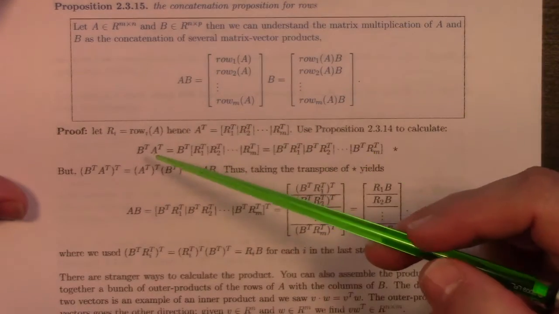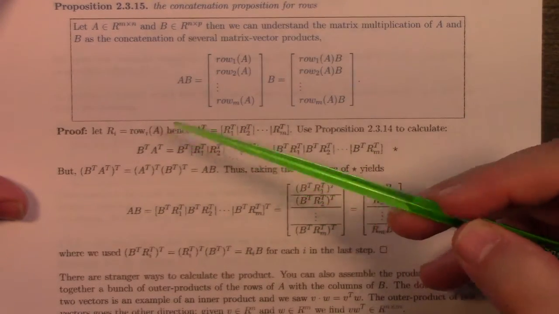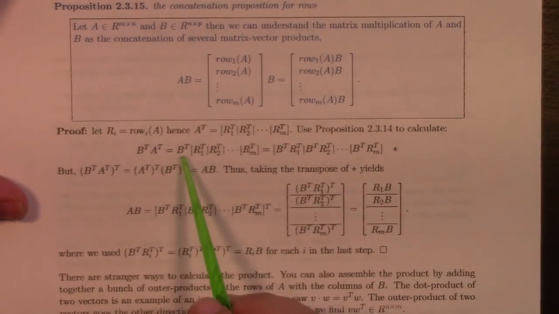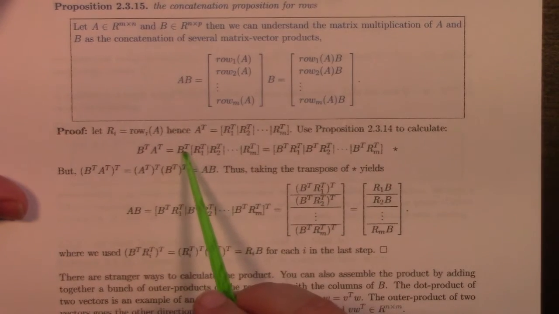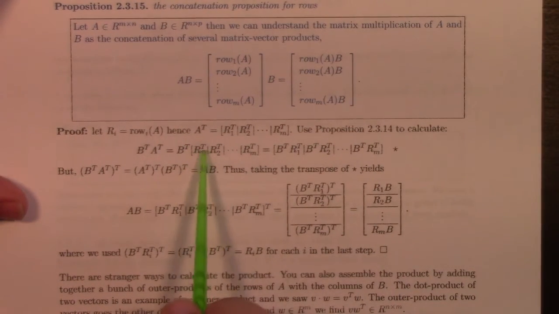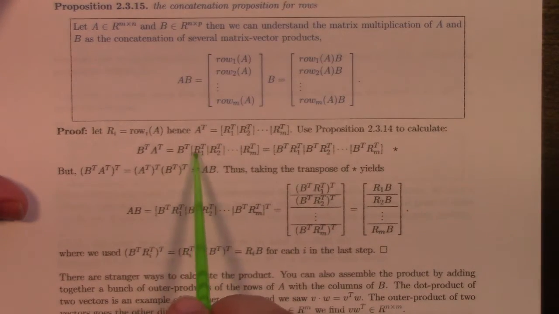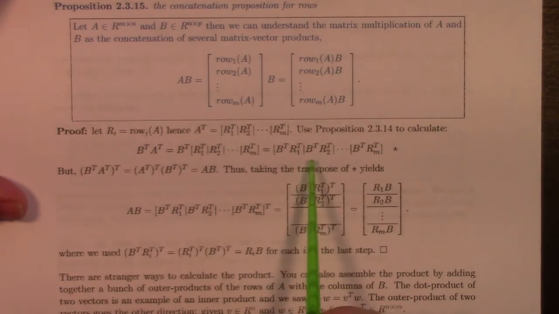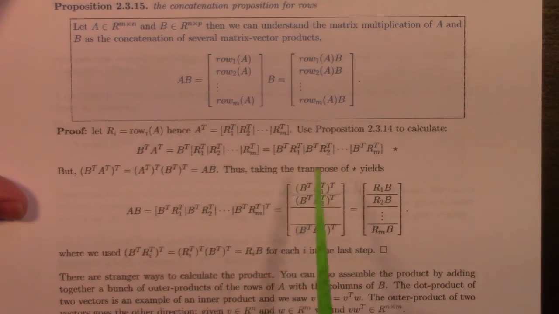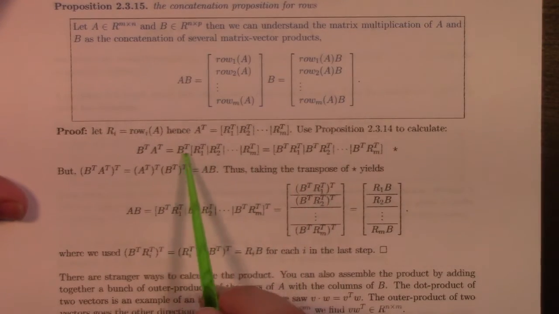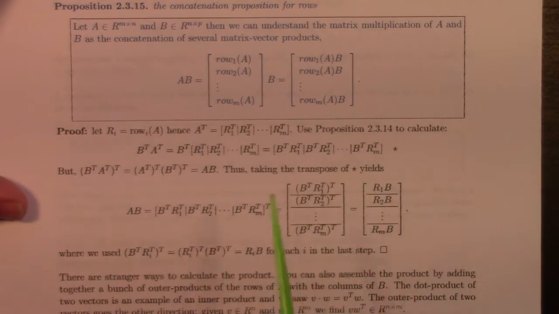And then I can multiply B transpose times A transpose using the column concatenation, which said that I can move a matrix multiplication into the matrix divided up into columns. I can move the B transpose in to multiply each one separately, like that, B transpose R1 transpose. This is just proposition 2.3.14 applied to this. So I move the B transpose in, here, here, here, and here.